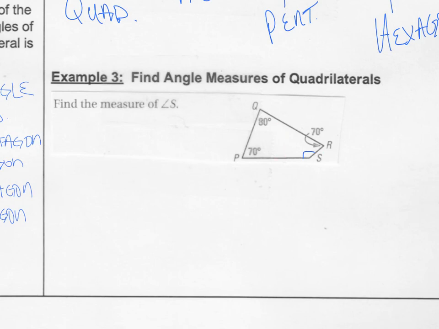So basically, to write an equation, we could say angle S plus 70 plus 80 plus 70 equals 360. So you'd want to add these 3 like terms together.